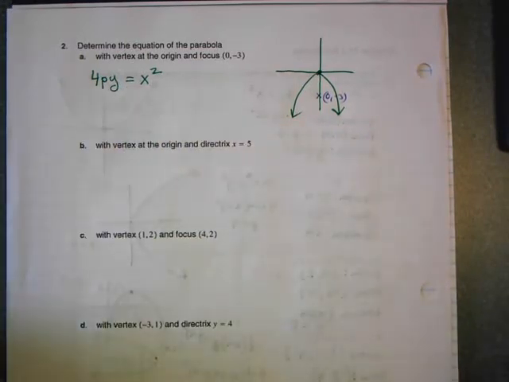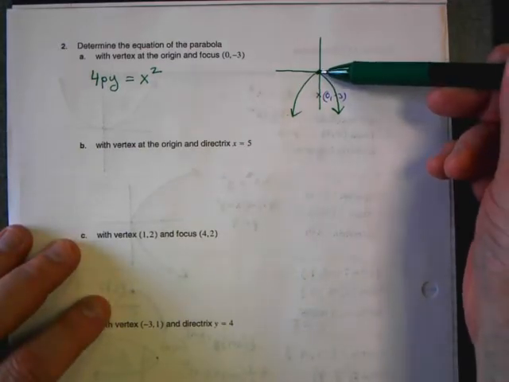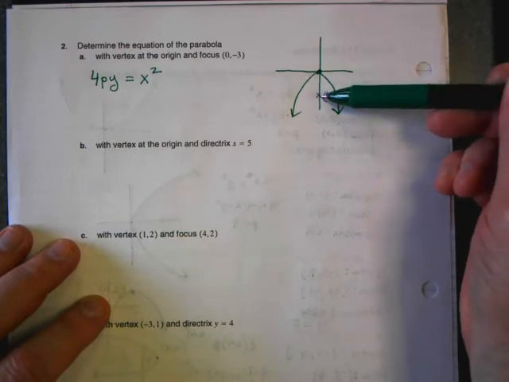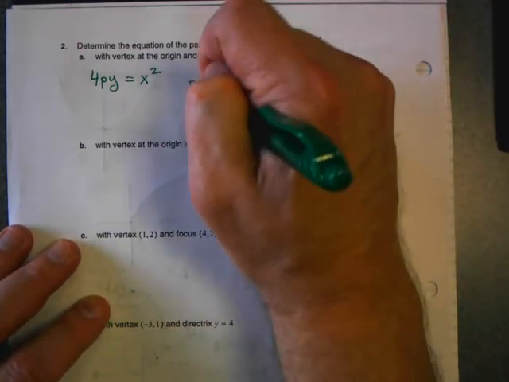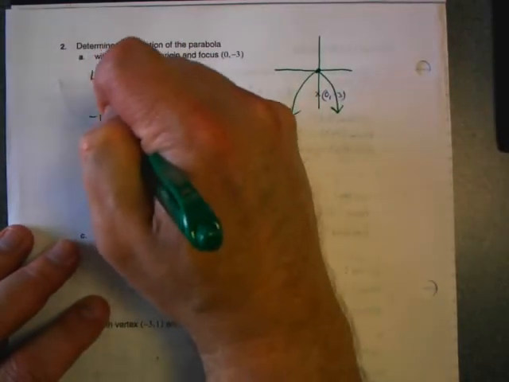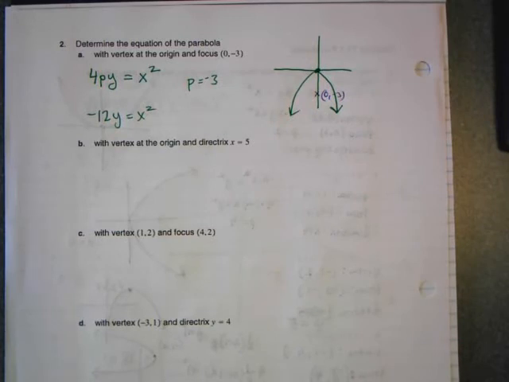What's the p number? The p number is -3 because p gives us the distance from the vertex to the focus. In this case, since we're going down, p is -3. So our equation would be -12y equals x squared. That's it. Yeah, that one wasn't so bad, was it? All right, next one.